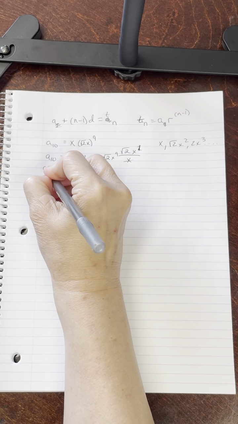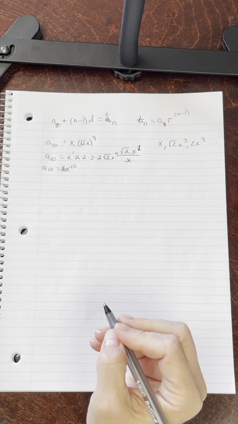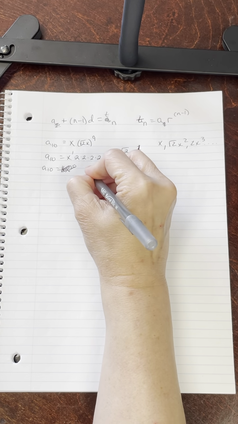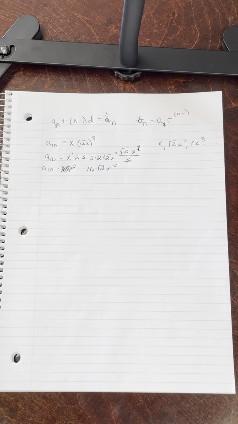So now x to the 9 and x to the 1 implied, multiply bases, add exponents, that's x to the 10th. 2 times 2 is 4, times 2 is 8, times 2 is 16. The numbers should be in front. So 16x to the 10th. Oh, you know what? I'm going to rewrite that fully. 16 root 2x to the 10th to put it all in the correct order.